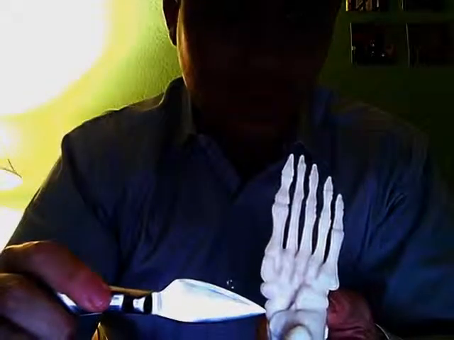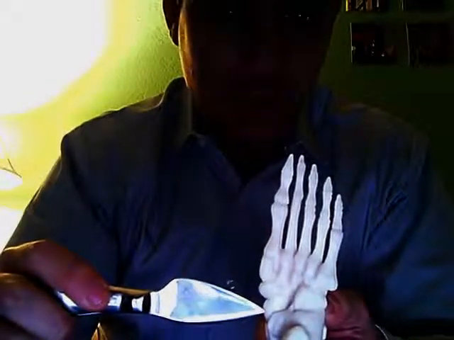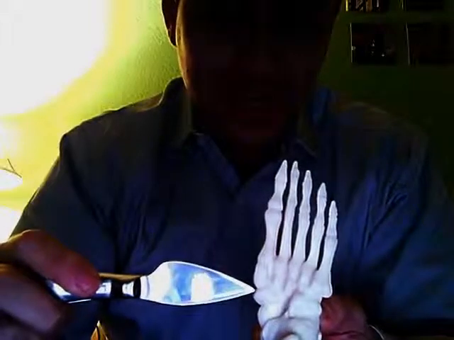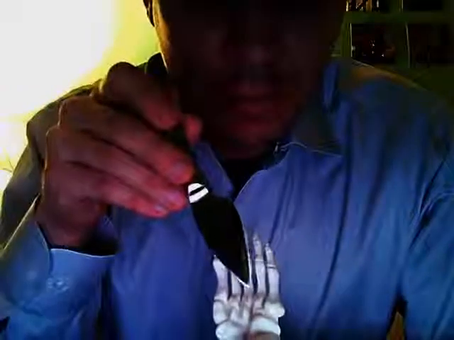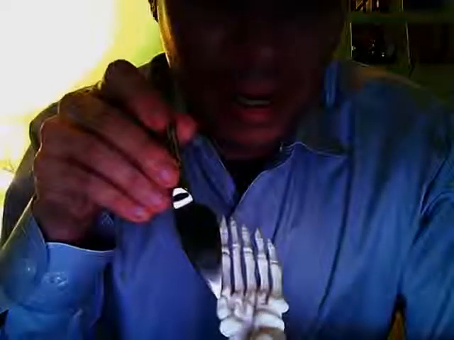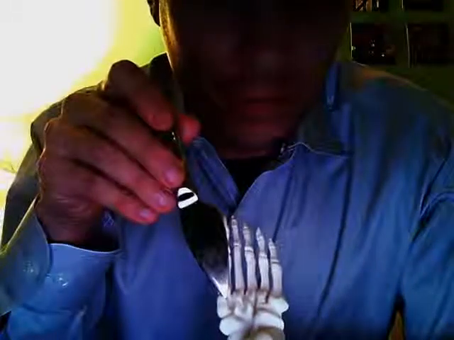This is the talus, which articulates with the fibula and tibia. This is the navicular. This is the cuboid. And then we have the lateral, intermediate, and medial cuneiform bones.